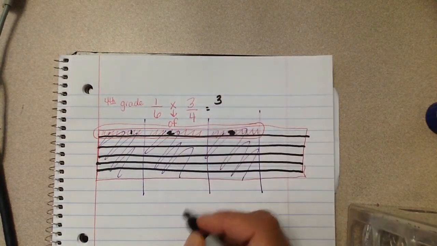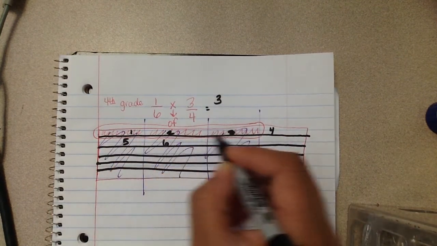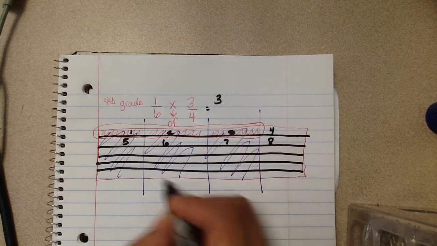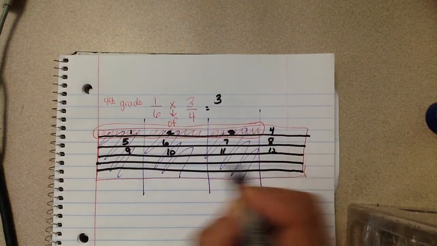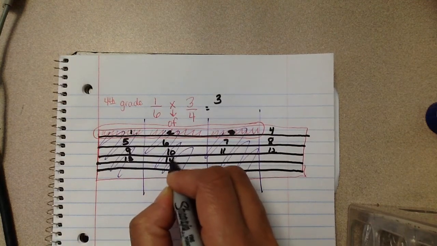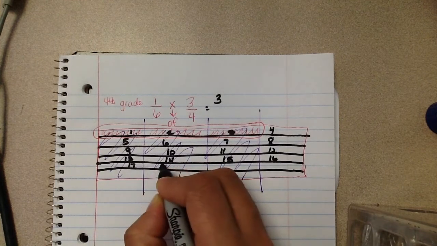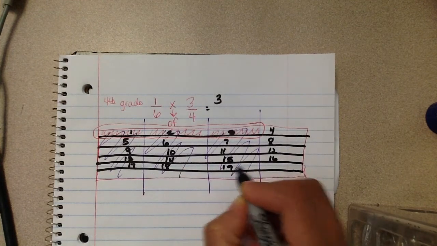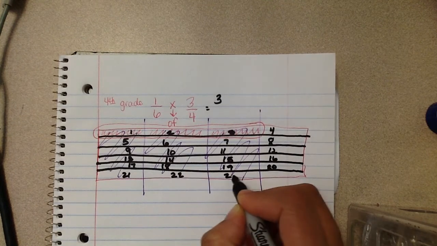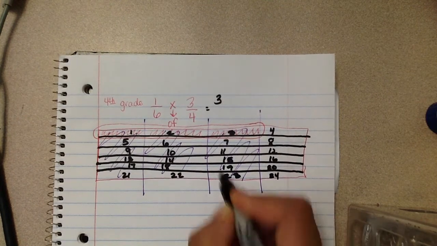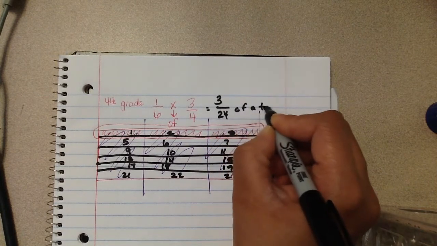and my numerator's 3, out of 4, 5, 6, 7, 8, 9, 10, 11, 12, 13, 14, 15, 16, 17, 18, 19, 20, 21, 22, 23, 24. That means they collected 3/24 of a ton.